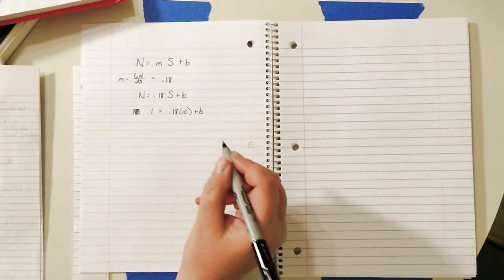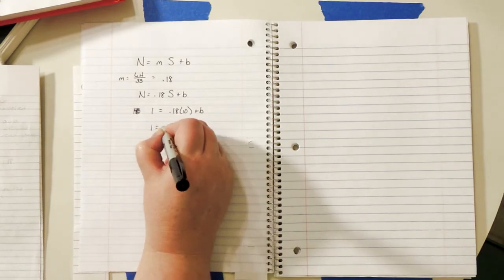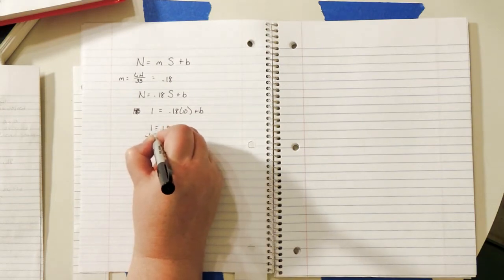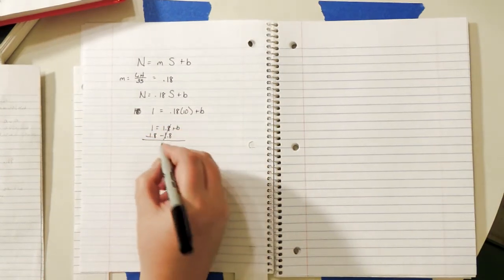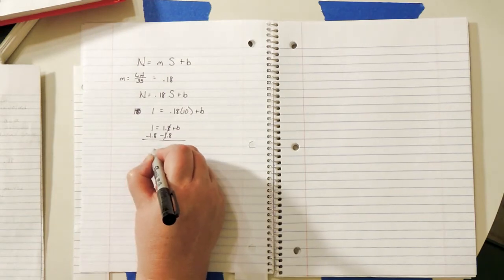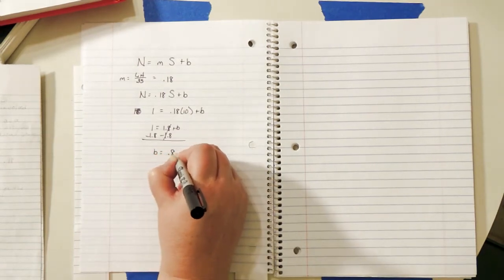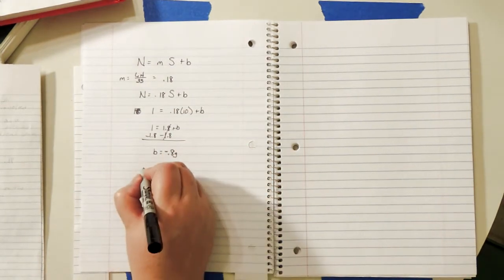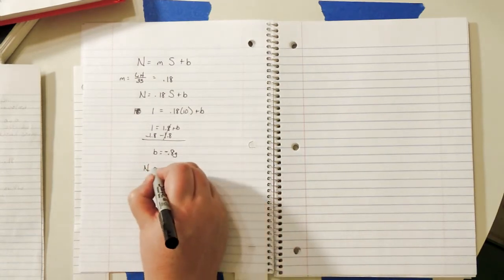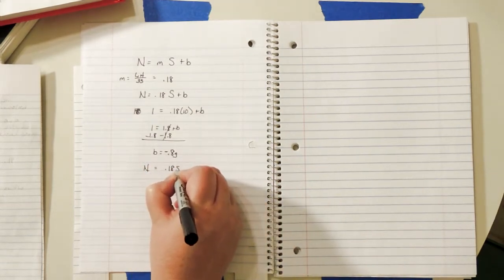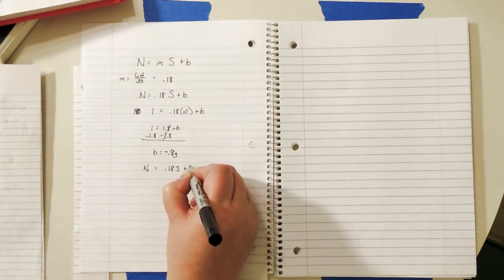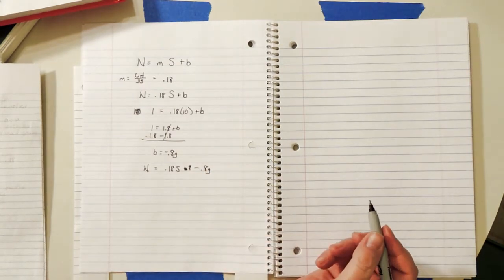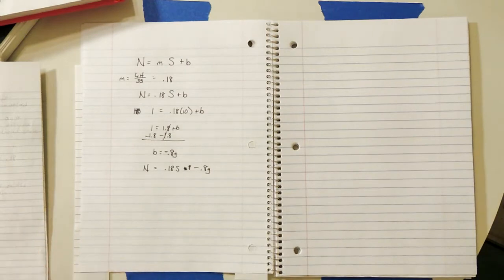And now we're going to solve for b. So 1 equals 1.8 plus b. Subtract 1.8 from both sides. And b equals negative 0.8 grams. So we have N equals 0.18 sulfur minus 0.8 grams. Right, let's go on to another one.